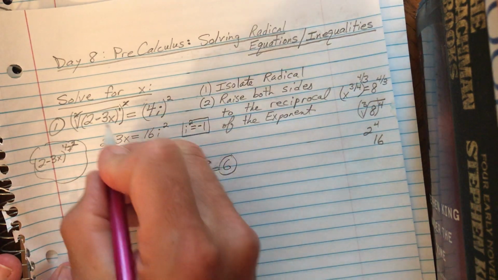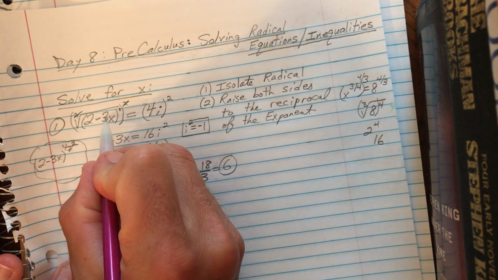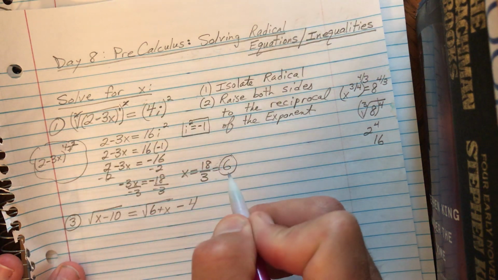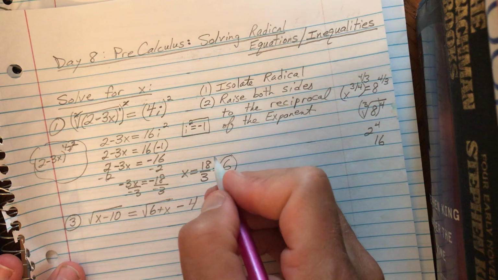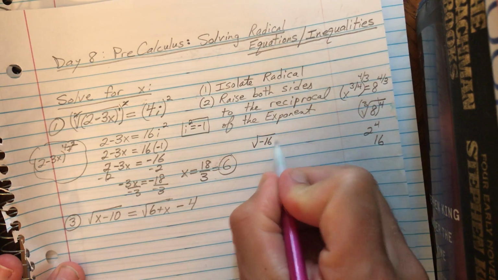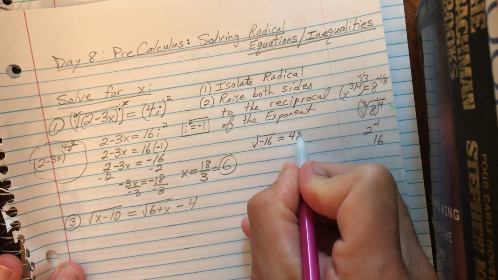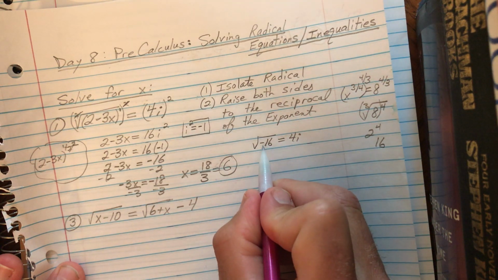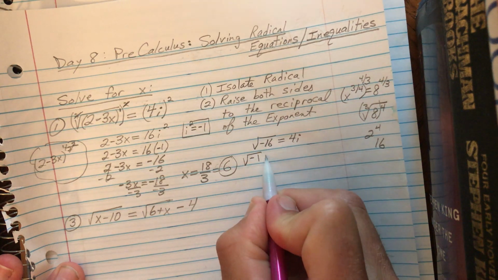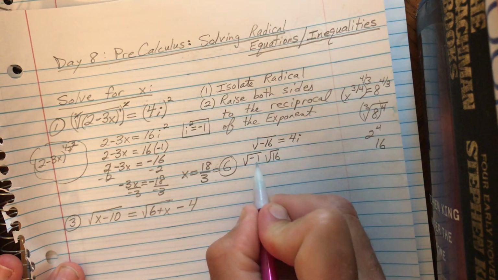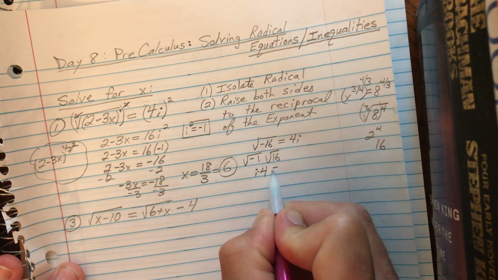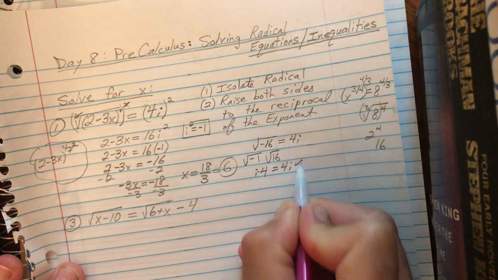If I take 6 and plug it back in, this says 3 times 6, which is 18. 2 minus 18 is negative 16. So is the square root of negative 16 equal to 4i? It is, because when you have a negative under the radical, you can move it out in front as a negative 1, which is an i. The square root of 16 is 4, so this is 4i, which is 4i.